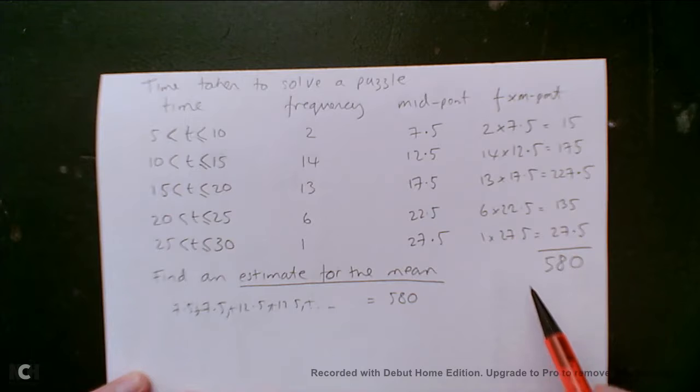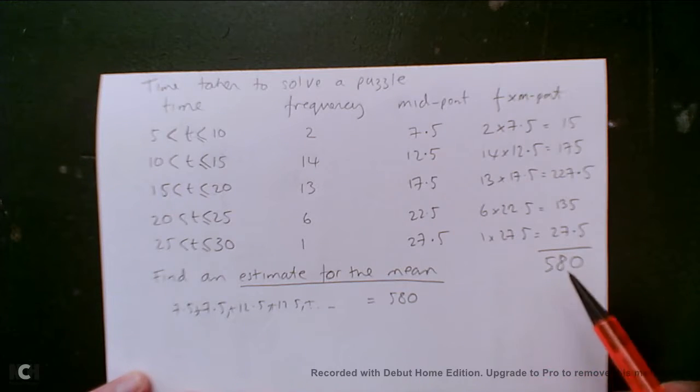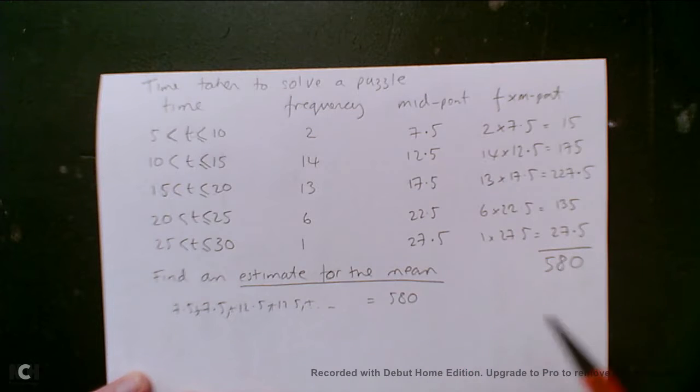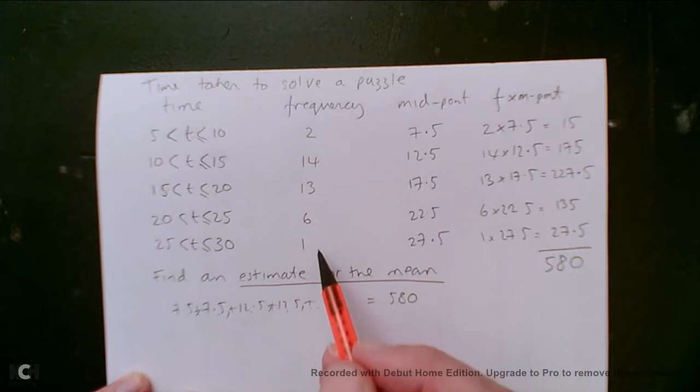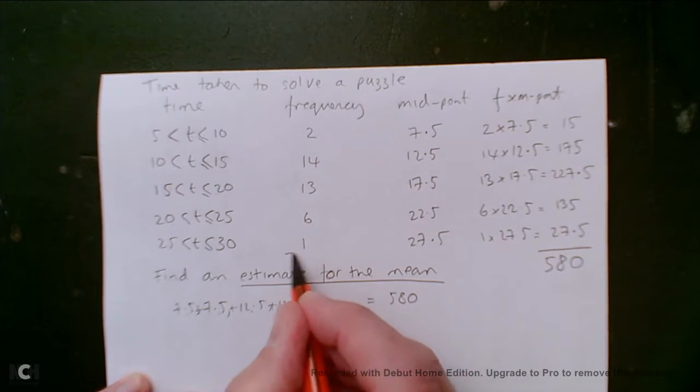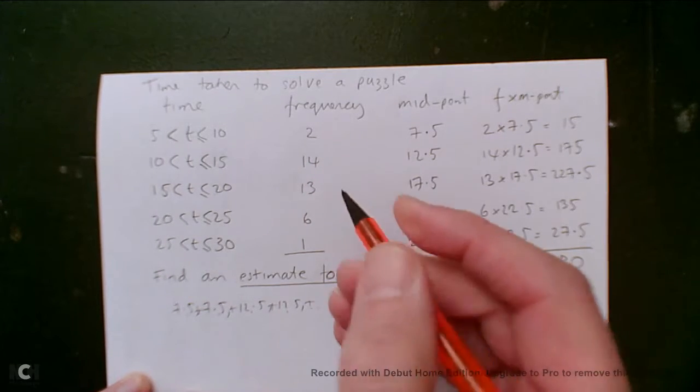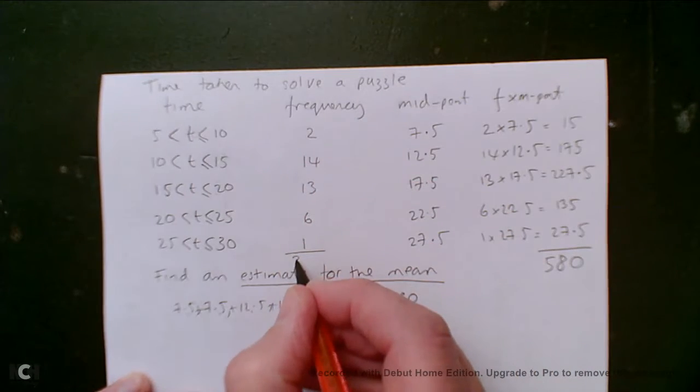Now the mean is where you add all the numbers together and then divide by the number of numbers. Now there is going to be 2, plus another 14, and so on. So basically the number of numbers I've got is going to be derived from the frequencies here. So if I add all of these up together, I get 36.